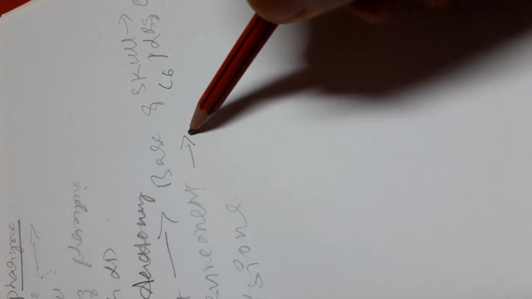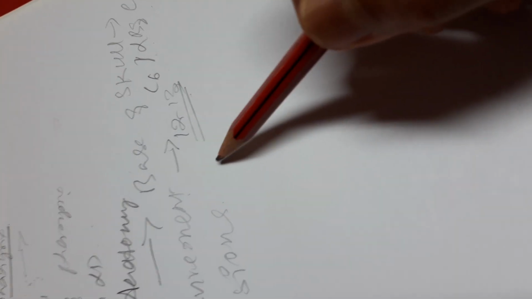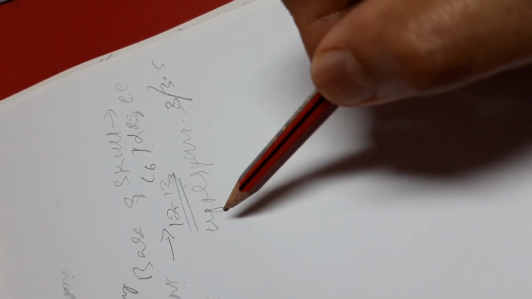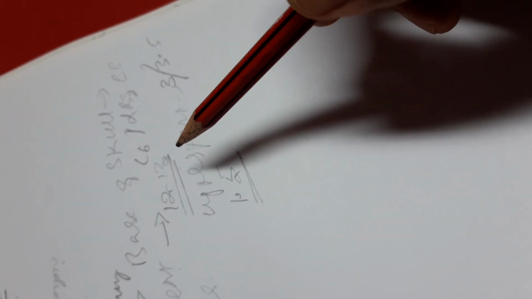Then coming to the measurements. So when you look at the measurements of pharynx, it is a musculomembranous tube which measures about 12 to 13 centimeters in vertical length. Then when you look at the transverse diameter, this is wide in the upper part when compared to the lower part. Upper part it's about 3 to 3.5 centimeters wide. When it comes lower down, that will become the narrowest part of the pharynx. It will be measuring around 1.5 centimeters. That is nothing but the last part of the pharynx.